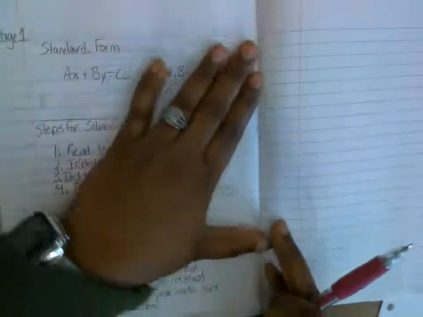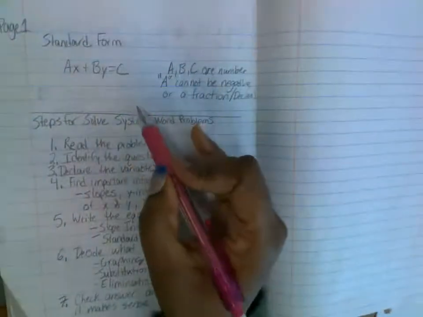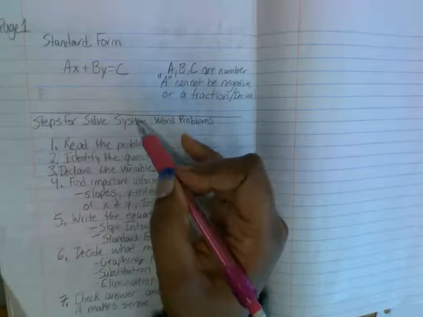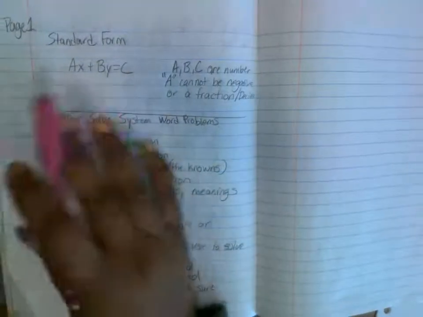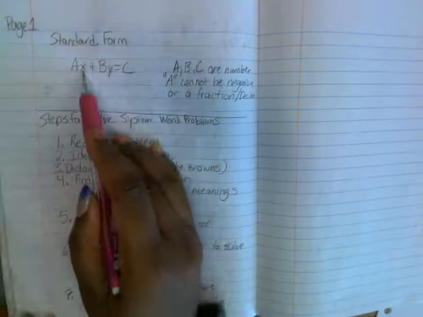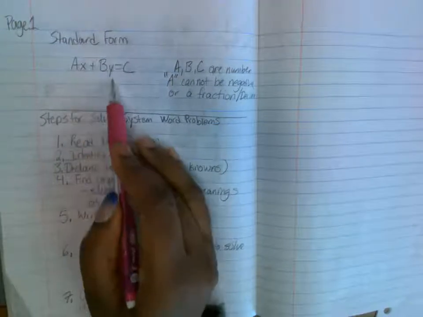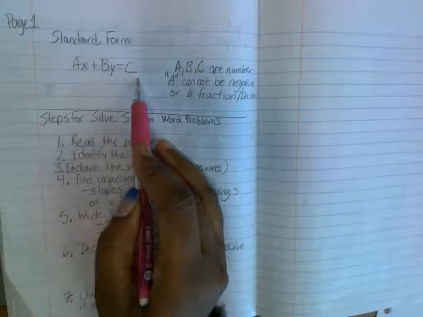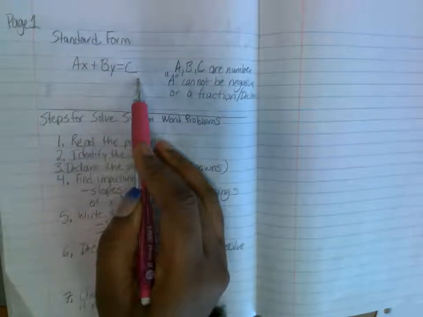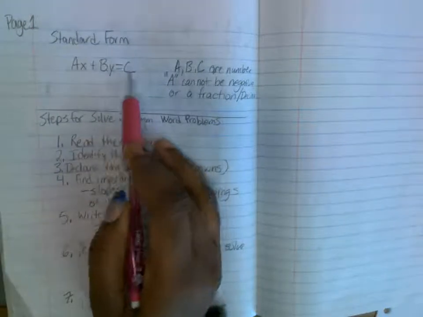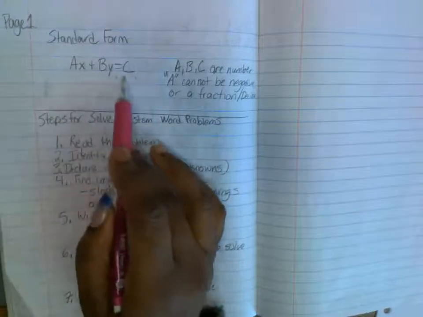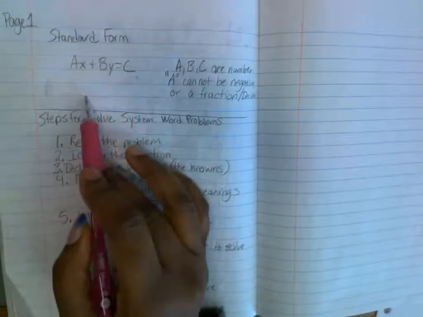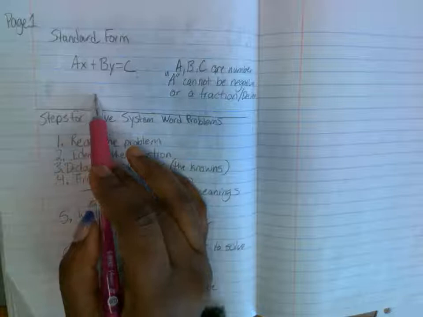The other form that you will write linear equations in is standard form. And we'll use this form as well today, okay? Your A, B, and C are numbers. Your X term goes first, then your Y term, then the equal sign, and then the number that has no variable attached to it will go last. Okay? Just because it's in the right order doesn't mean it's in standard form, okay?